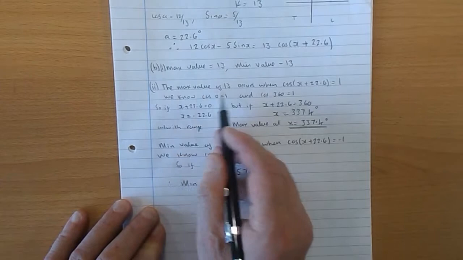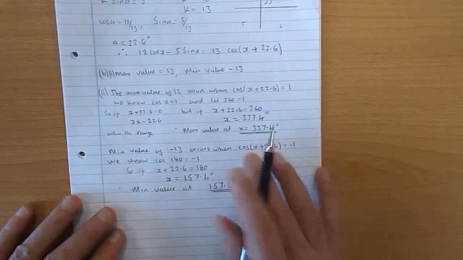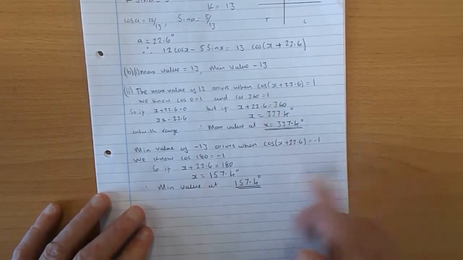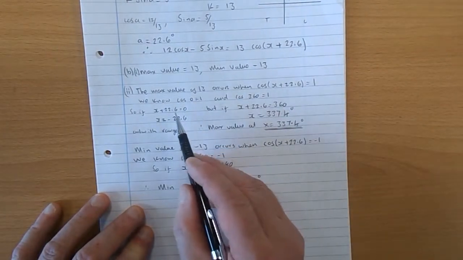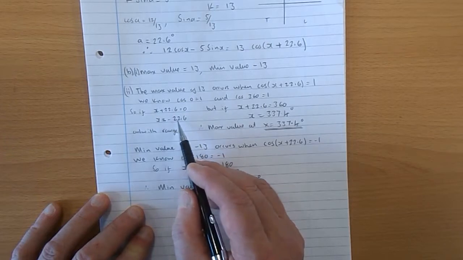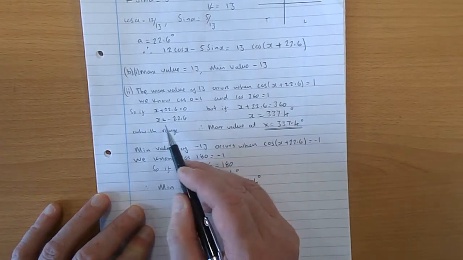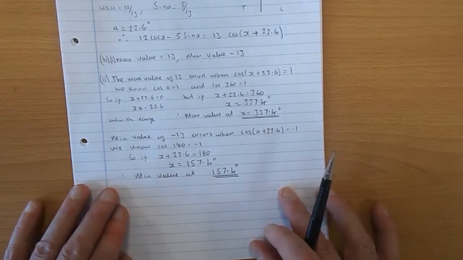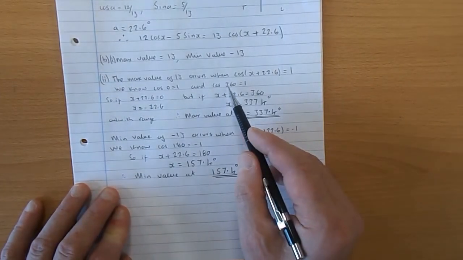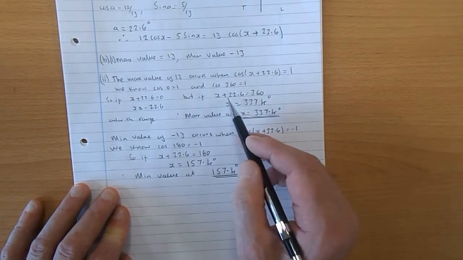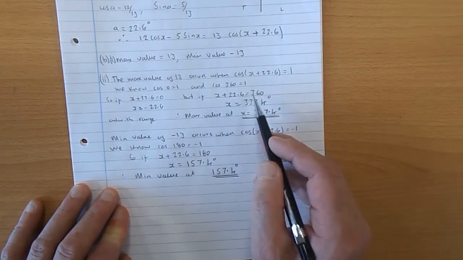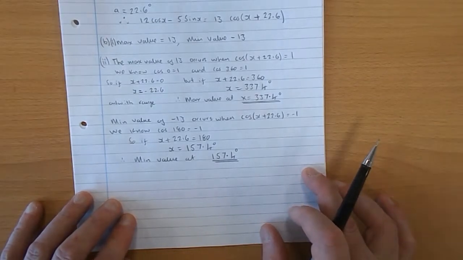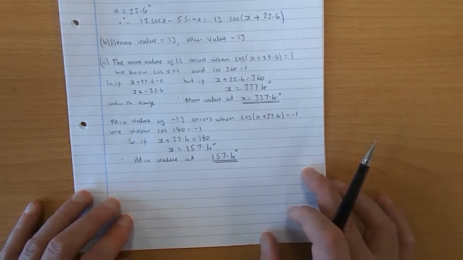So here we go. The maximum value of 13 occurs when cos(x plus 22.6) is 1. Well, we know that the cos of 0 is 1. So if we set that equal to 0, we get x equals minus 22.6. But that's outwith the range. The x has to be between 0 and 360. Okay, we also know that the cos of 360 is 1. Set that equal to 360, put over the 22.6. So we get x to be 337.4, and that's where the maximum value occurs.